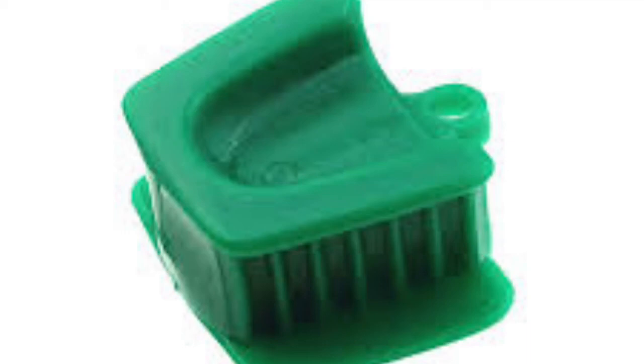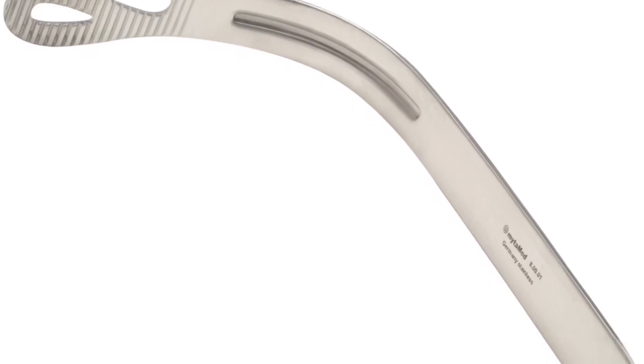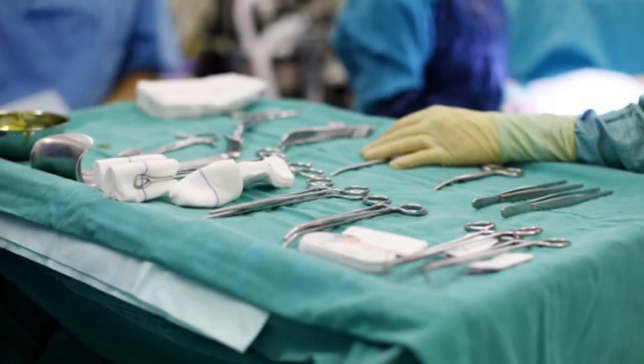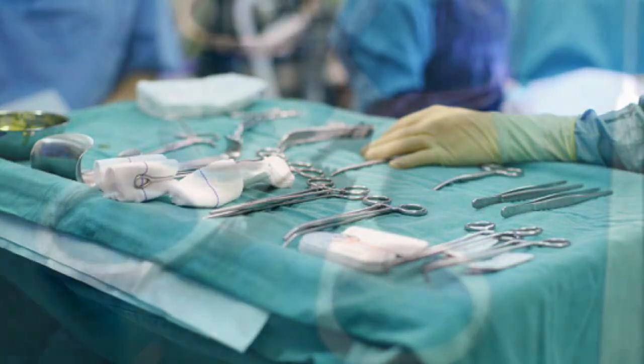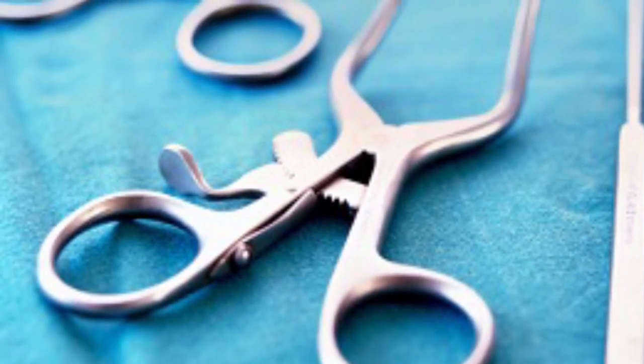The instrumentation for the closed reduction would include a bite block, a bayonet forceps, a Weeder tongue depressor, a Freer septal elevator, a probe, wire cutters, a wire twister, a caliper, arch bars, latex bands, and stainless steel wires.